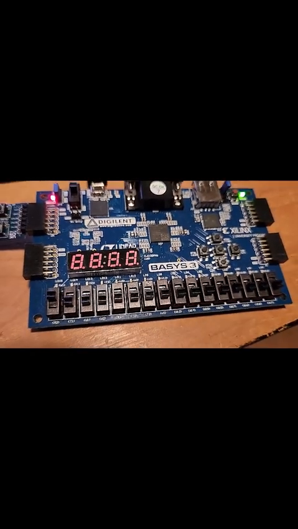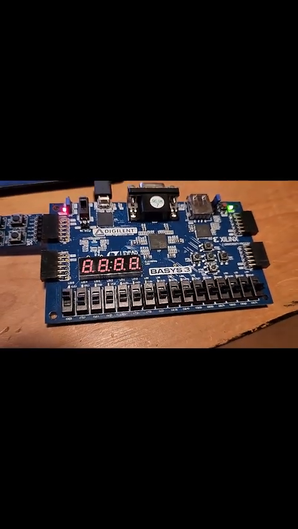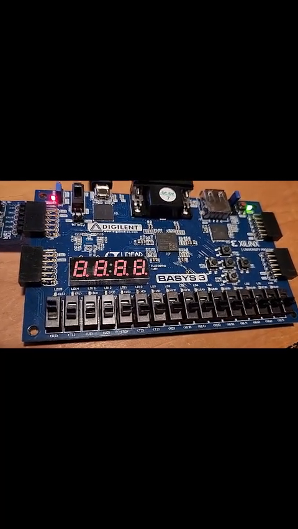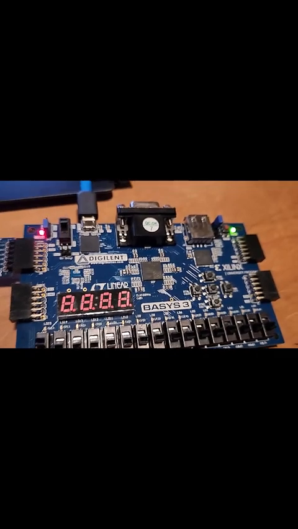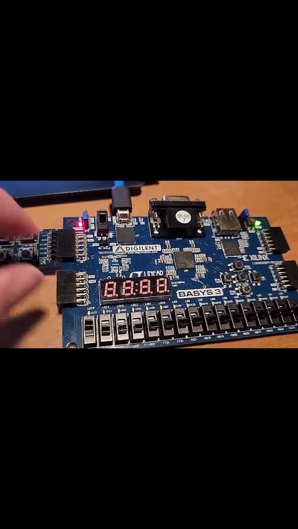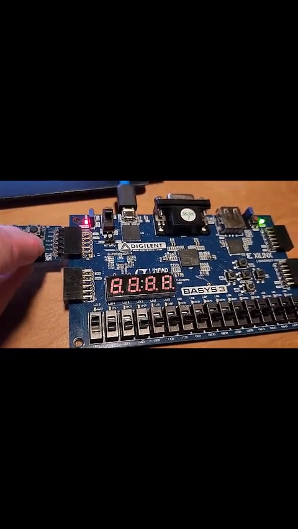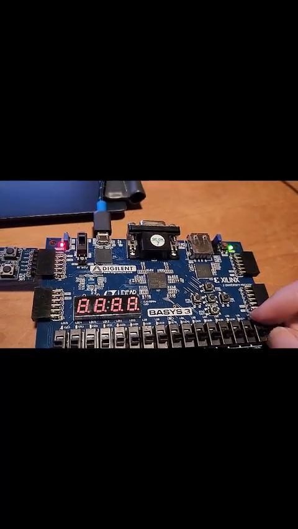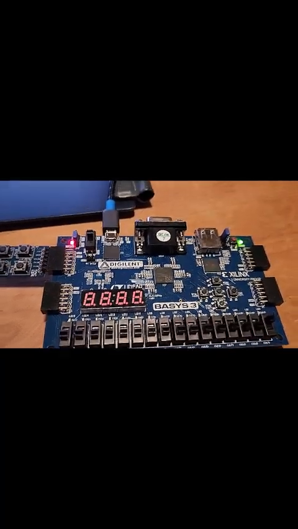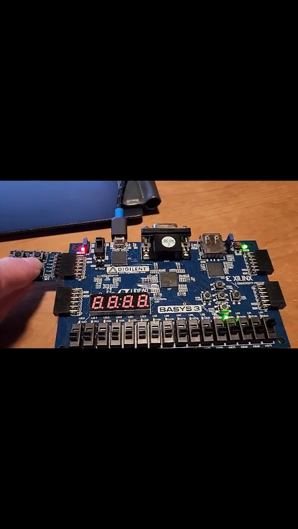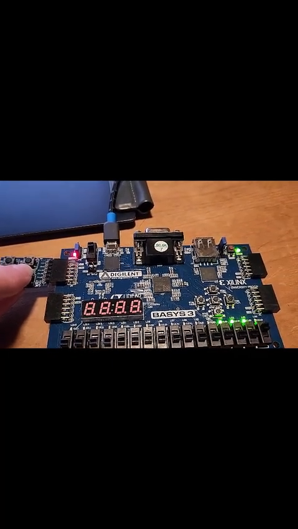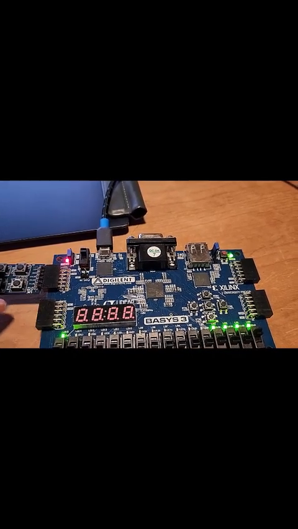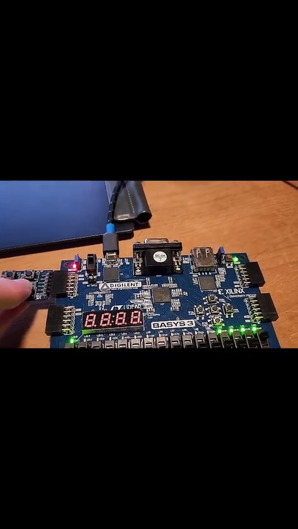Okay, this one has just a little bit more. It has LEDs so you can see your sequence so far. So press that up to reset, and now I'll do a sequence of four 1s. And then you can see the LEDs light up to show. Let's do 1 0 1 0.